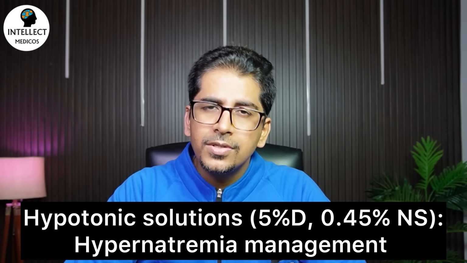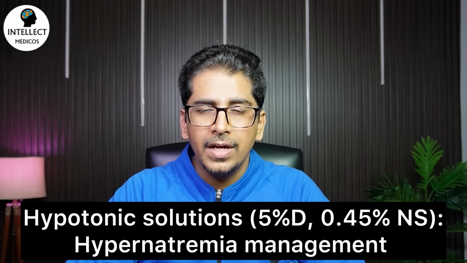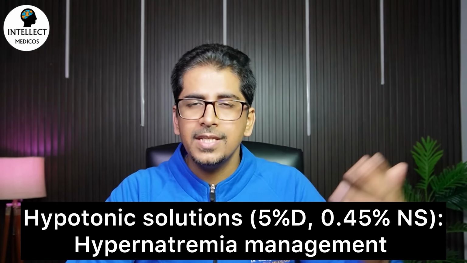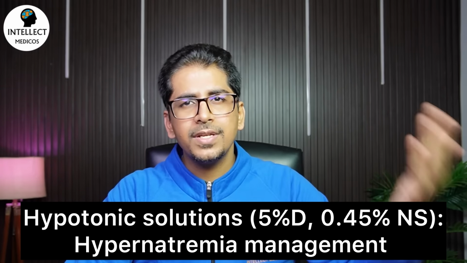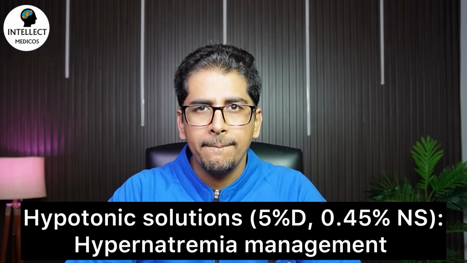Now, moving further, our fifth one, which also comes under hypotonic solutions or crystalloids, is 0.45% normal saline. Again, it is just half of normal saline, right? And we prefer these hypotonic solutions in cases of hypernatremia, so as to manage hypernatremia. So both of these can be used, either the 5% dextrose or maybe the 0.45% normal saline.